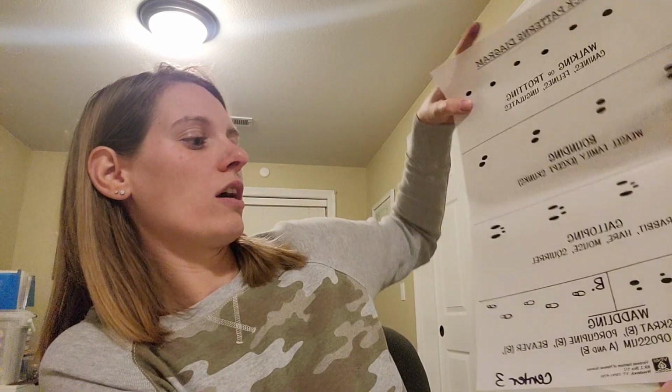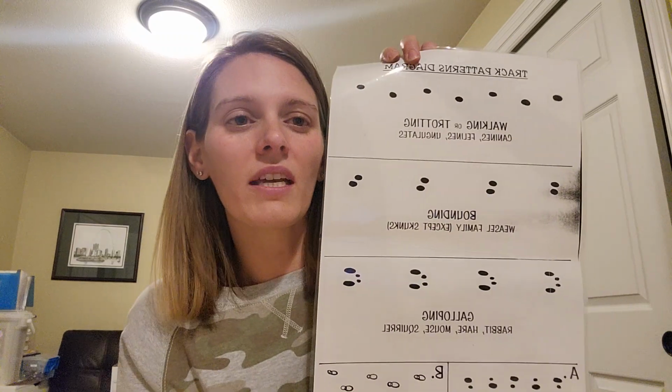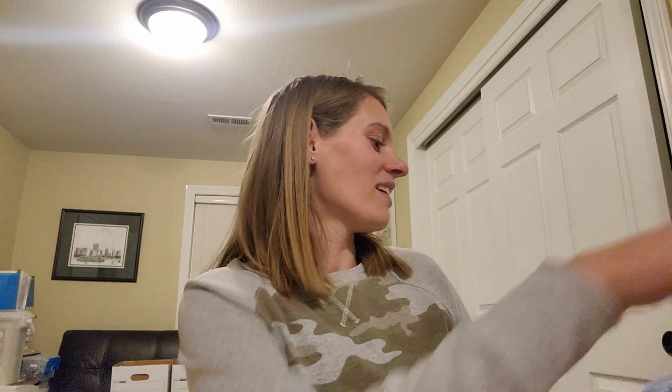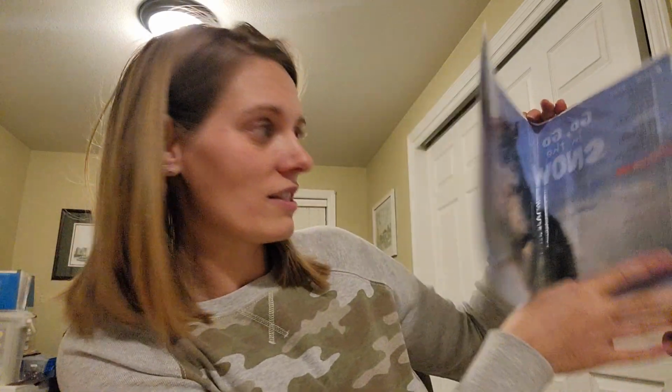There are also some bigger handouts that talk about, again, the specific gaits and the patterns of each gait. And then there is a handout called Go Go in the Snow. And it is a great way to tie snow and animal tracks and traces together. So I definitely recommend talking about that for a minute or so. It just talks about the animals that move well in the snow, why they do. So it's kind of interesting.